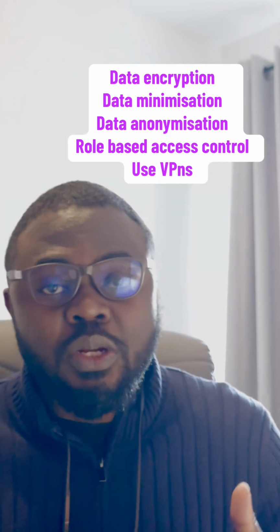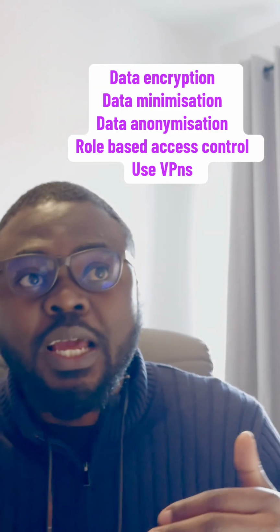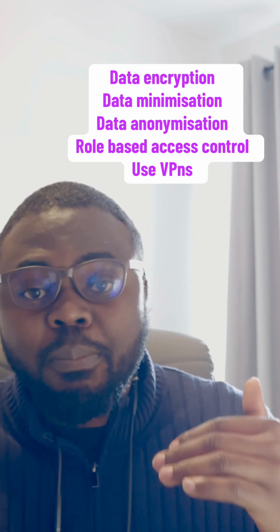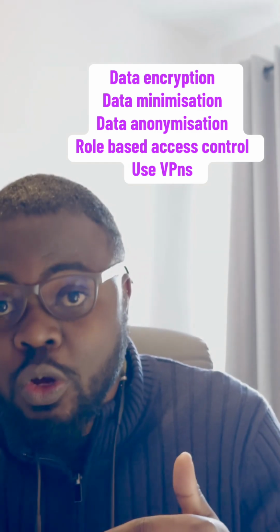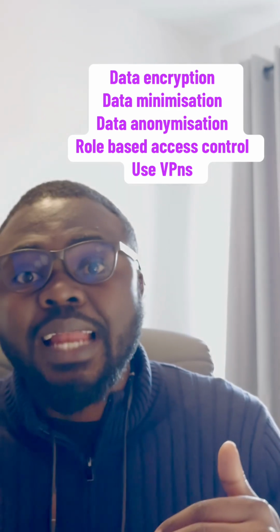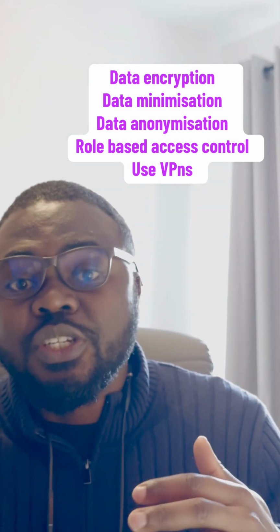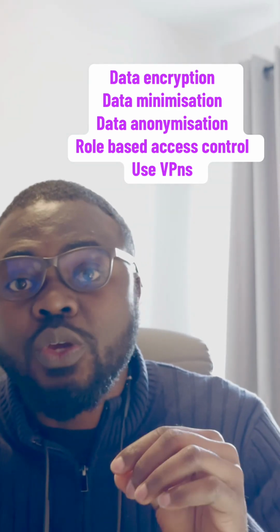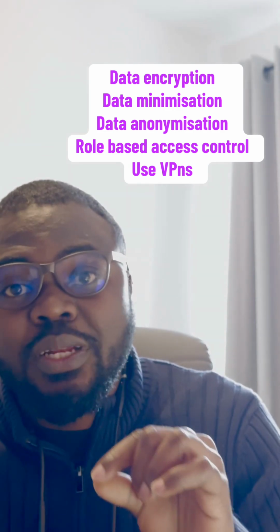Then also, when you're talking about data in motion, you need to talk about how you encrypt data in motion, how you minimize data in motion, how you maintain role-based access control when you are sending data, how you use virtual private networks, and how you deal with data transfer with privacy. That is making sure that the data you're transferring cannot be intercepted by encrypting it. That is very, very important. Now, this is very important when you're answering this kind of question.